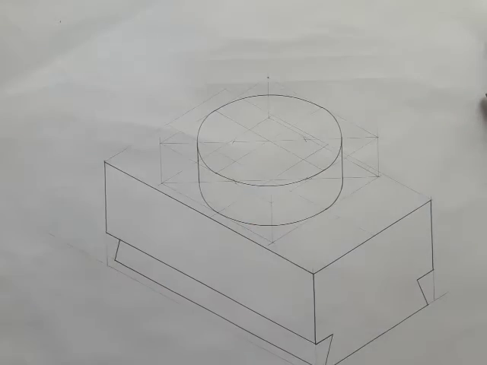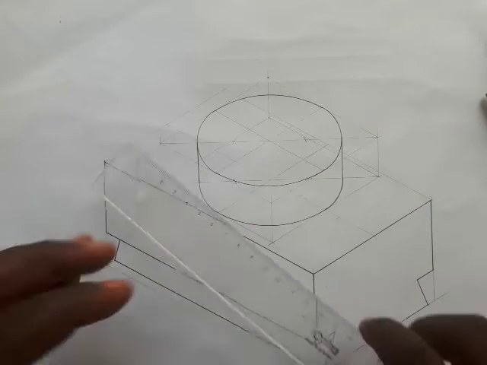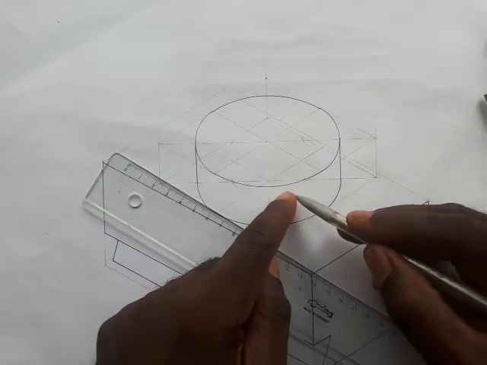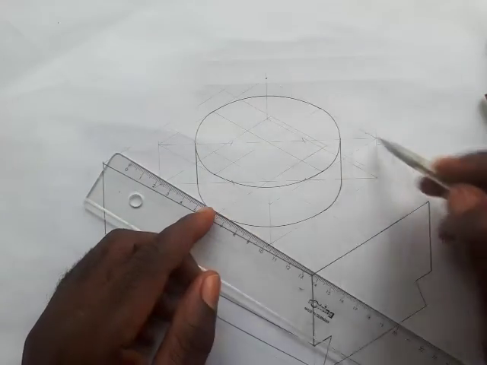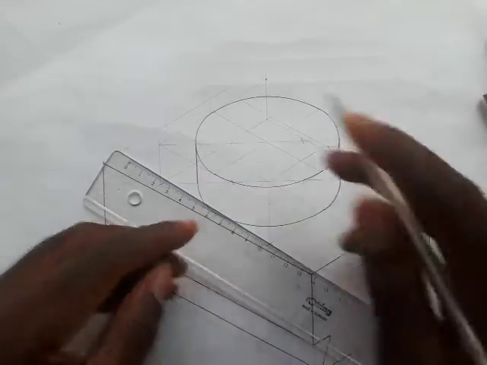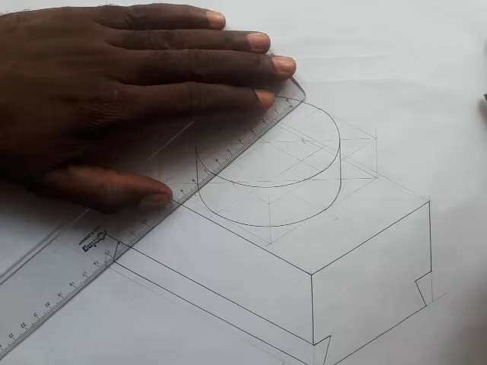Just a minute. All right. Okay, so don't get confused. Now this top part of 80 by 80, I'm going to bring another rhombus inside. That is 65 by 65. So I will use this.